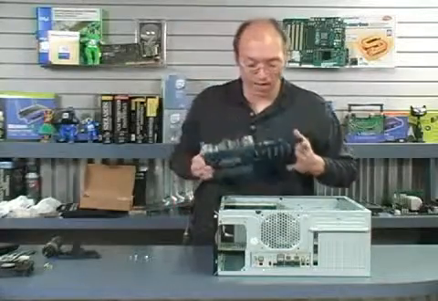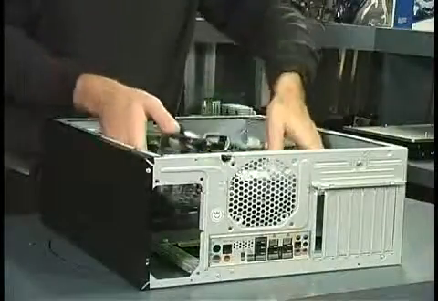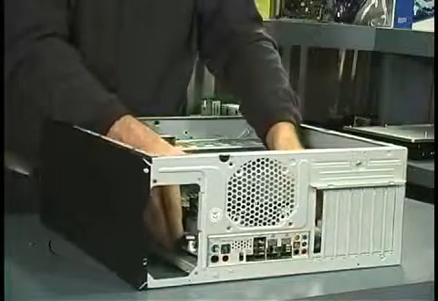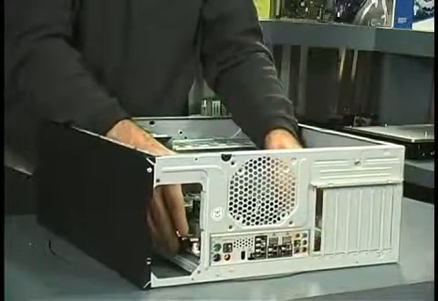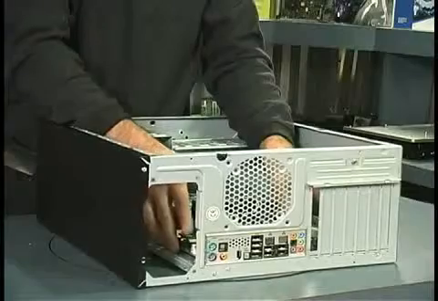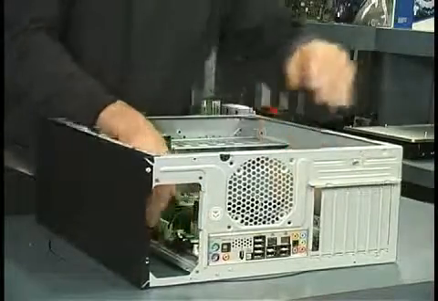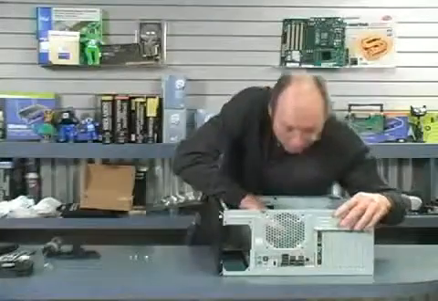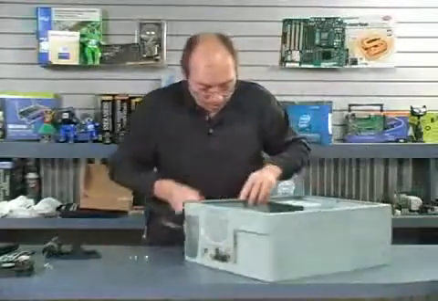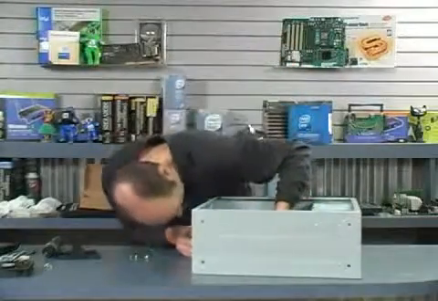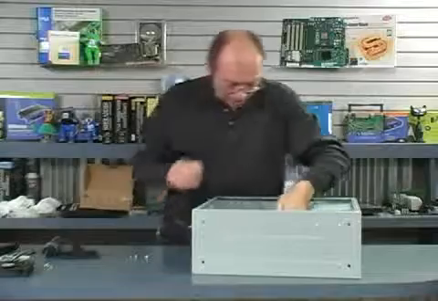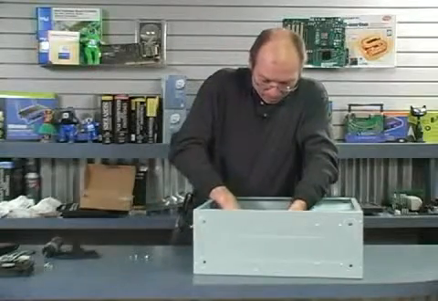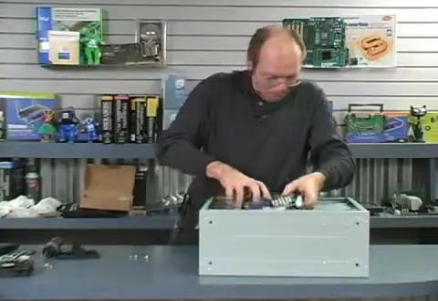So you want to make sure that doesn't happen as this presses up here. So I'm going to set this down, kind of push it back, make sure all these connectors are lining up. Oh, I've got a little bit of a problem right there.